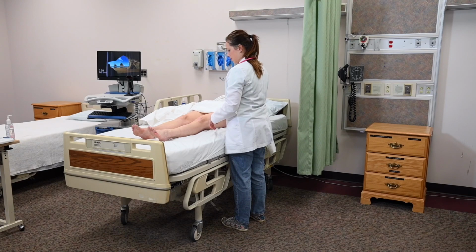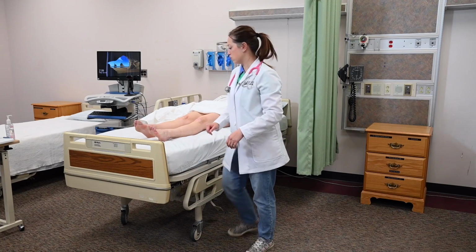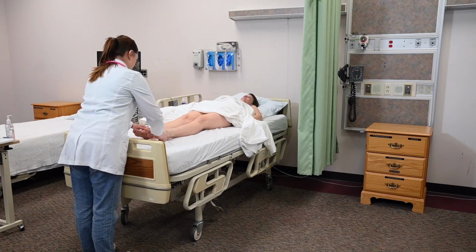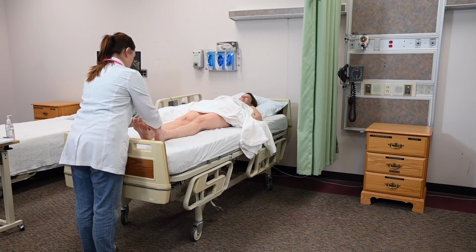Ankles and feet, point toes down, then up. All right, so I'm going to have you point your toes down. Push against me. Very good. Now go ahead and pull up. Very strong. Okay, good 5+.